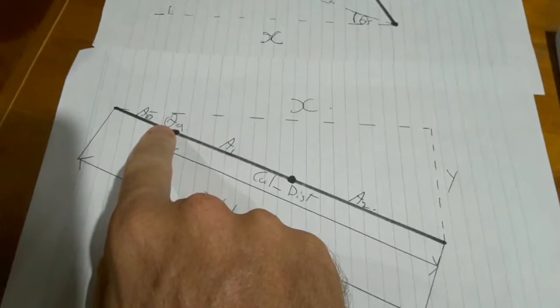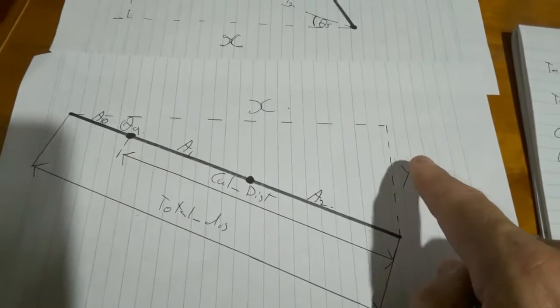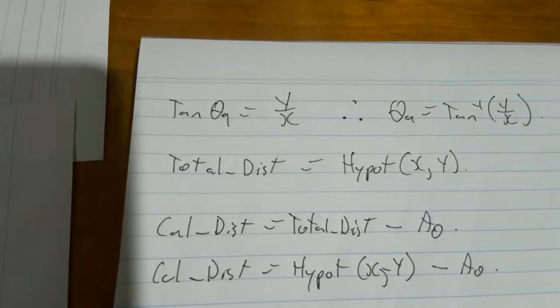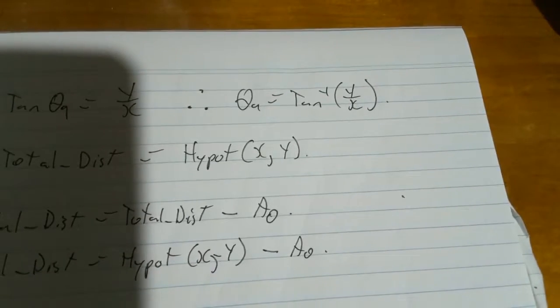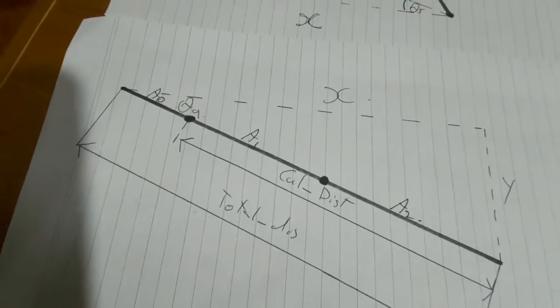Now we know tan theta 9 will be equal to opposite over adjacent. So tan theta 9 will be equal to y over x. I have to write that down. Tan theta 9 equals y over x. Therefore theta 9 will be equal to the inverse tan of y over x. And voila, we've calculated that angle.